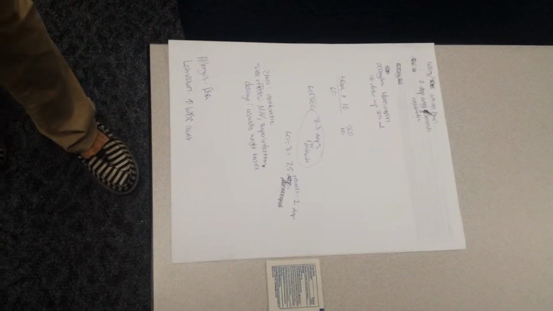I'm going to show or demonstrate an IV medication. So I'm going to look at my doctor's orders. The doctor wants 500 milligrams of vancomycin given over an hour.